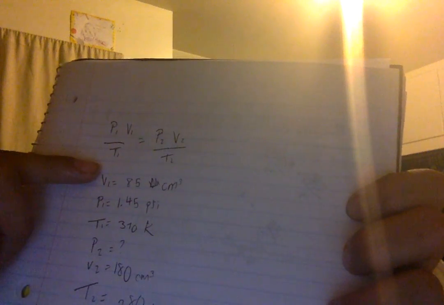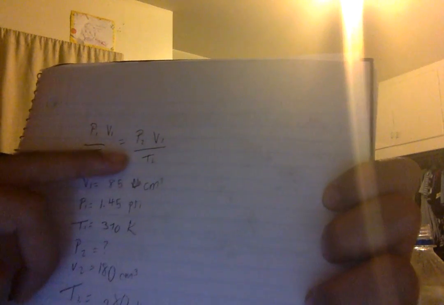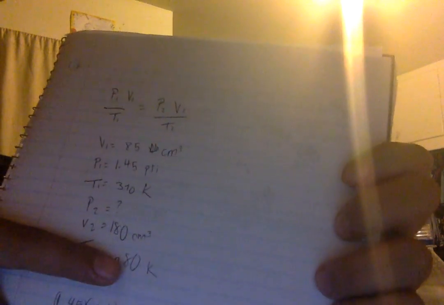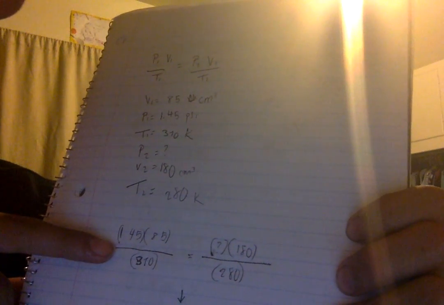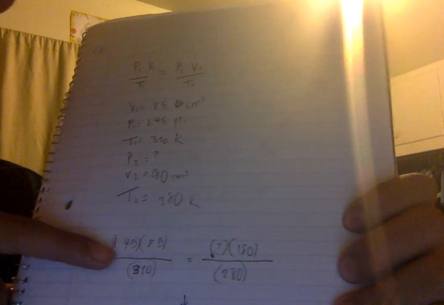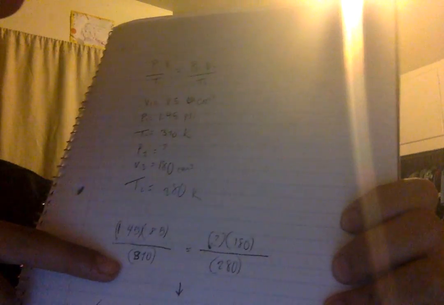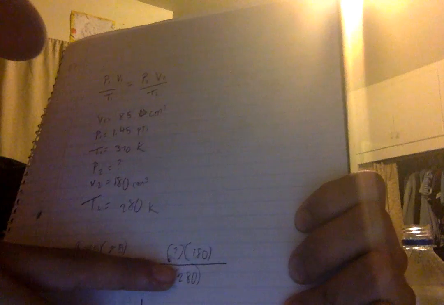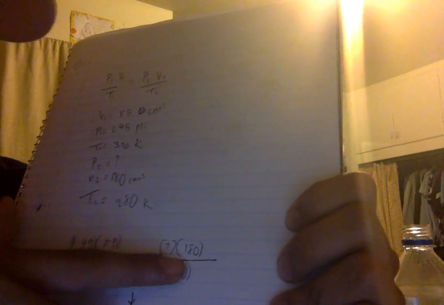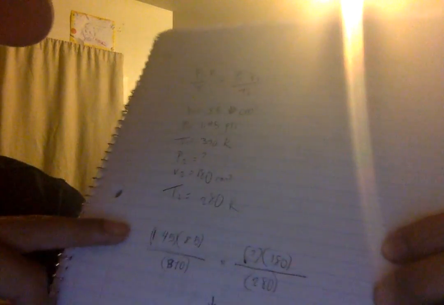So I plugged in every single variable. Again, here's the actual equation: pressure 1 times volume 1 over temperature 1 equals pressure 2 times volume 2 over temperature 2. It's really important to keep this equation in mind when you're plugging it in. So 1.45 times 85 over 310 equals a question mark times 180 over 280.